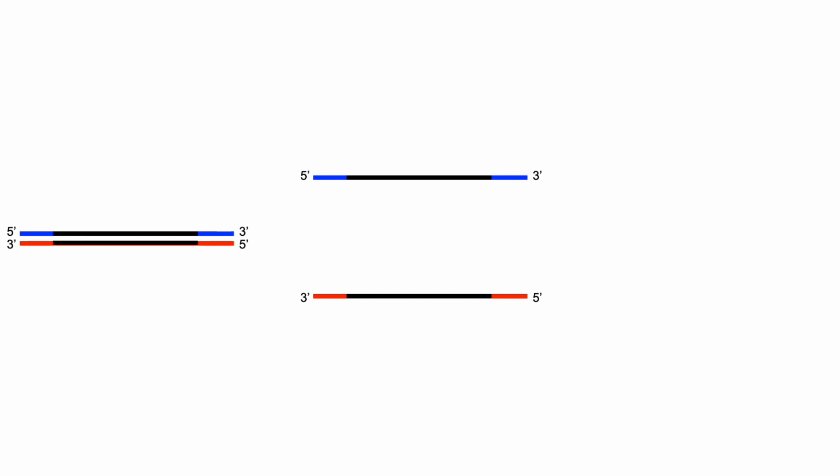And then the next step is annealing. So this is where our primers are going to anneal, or base pair, to their complementary primer regions on the template strand. Then in extension, we are going to get the extension, and the primers will extend out and make a new strand of DNA.